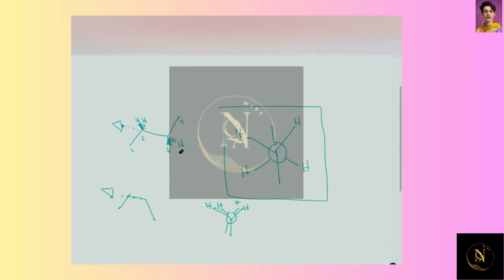If, for example, instead of putting hydrogen here, we put hydrogen here and methyl here, then all of a sudden we'd end up with something that looks like this, right? And now the methyl groups are close to each other. They're not overlapping, but they're close to each other, and that would be higher energy, right? So that's not what we want. We want this.